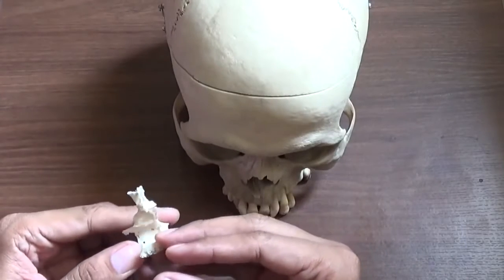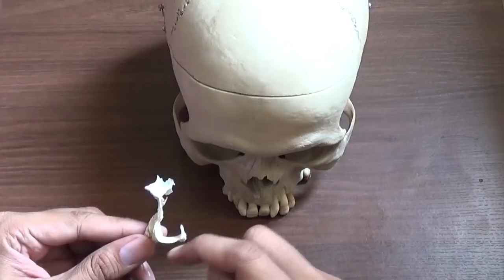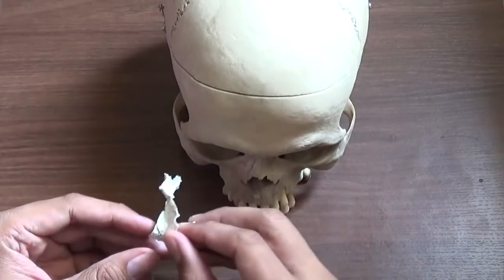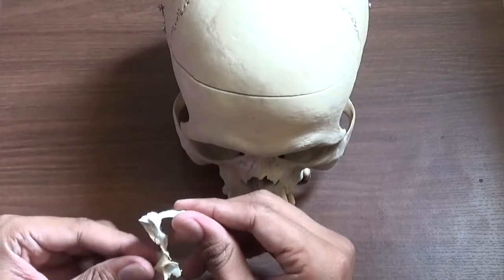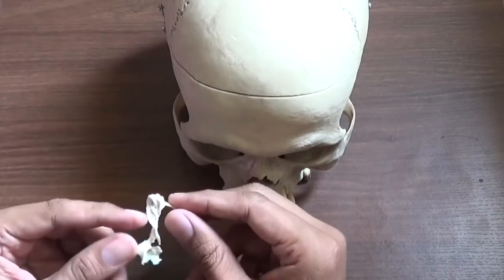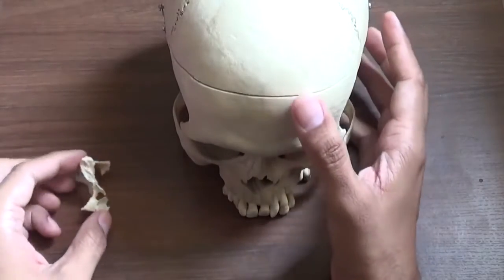Now it is again a very thin, fragile bone. It is L-shaped, so you can easily identify it. This is the L-shaped palatine bone. It has multiple processes, and you can see over here there is a horizontal plate, and this is the vertical plate, right. So where will you find the palatine bone?